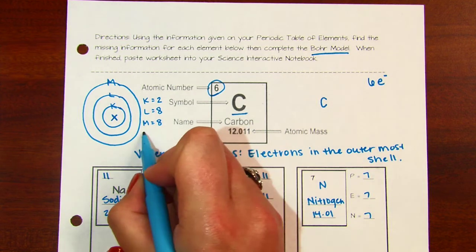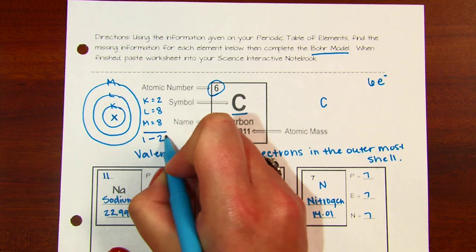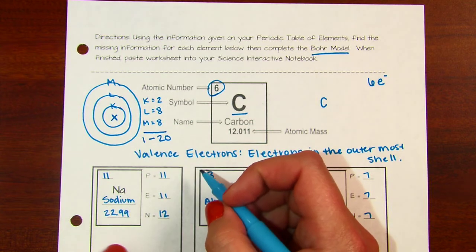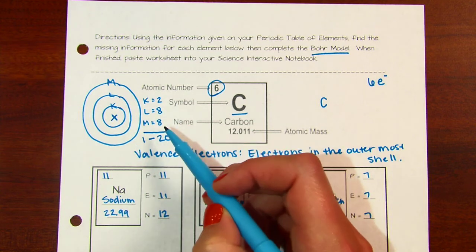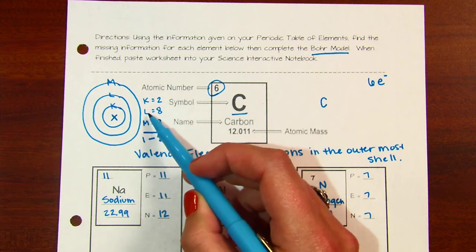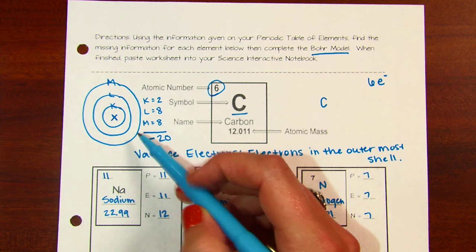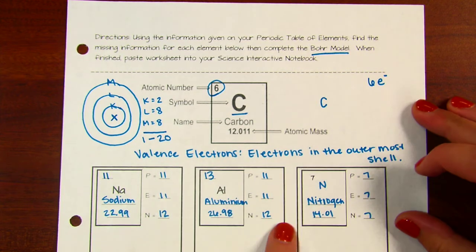Now, this information is true for elements 1 through 20, which are the only elements that we're really going to be focusing on for the rest of this quarter and into next quarter. So these rules are going to apply to the elements that we're talking about. So our K holds 2 electrons, our L orbital holds 8 electrons, our M orbital can hold up to 8 electrons as well. So let's go ahead and finish up our Bohr model for carbon.